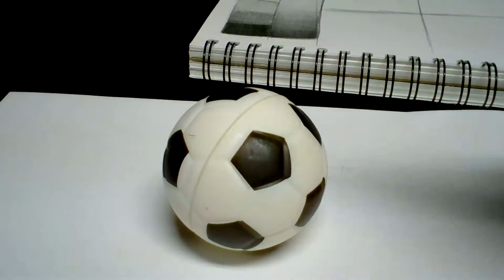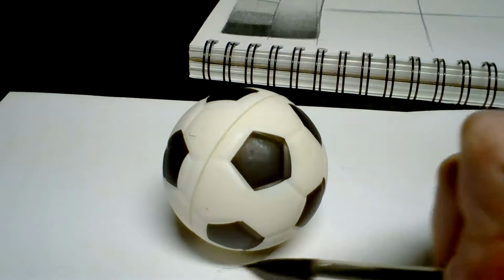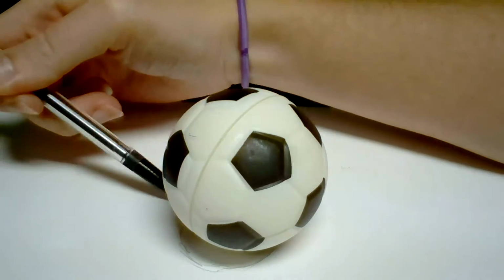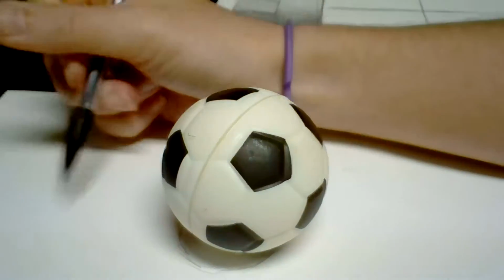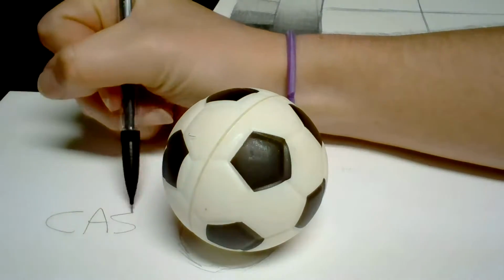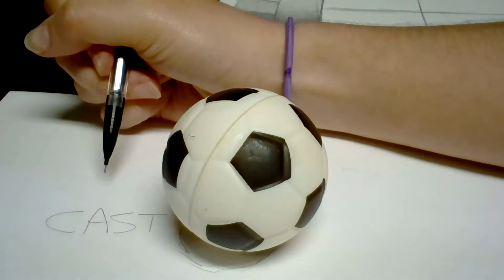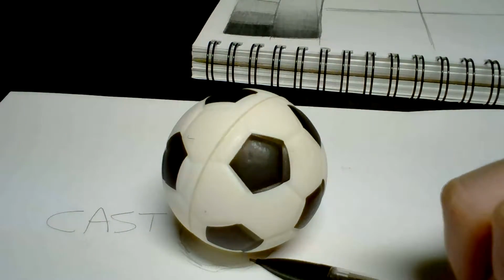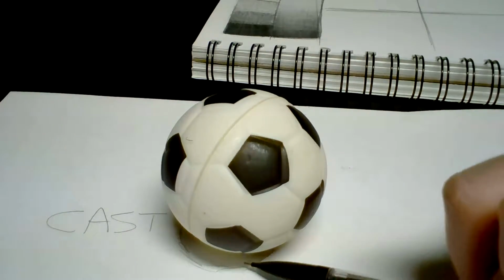So when you go to draw this ball and I ask you to draw for me a cast shadow, and cast is spelled like that, cast shadow, this is what I'm looking for: this piece of information that's on your table that happens when a ball is sitting on it.